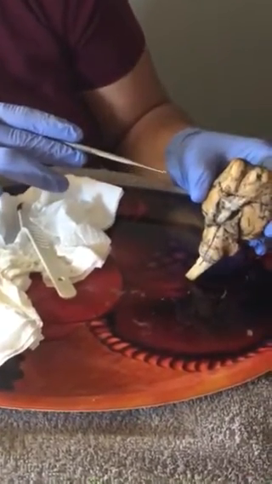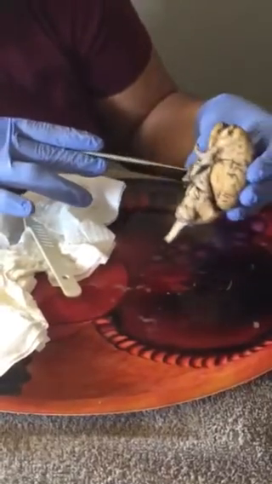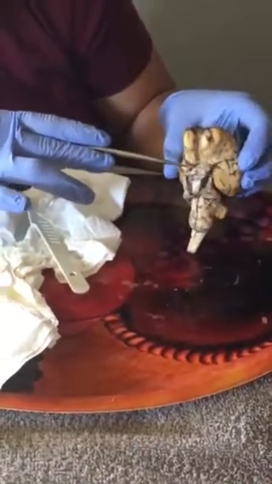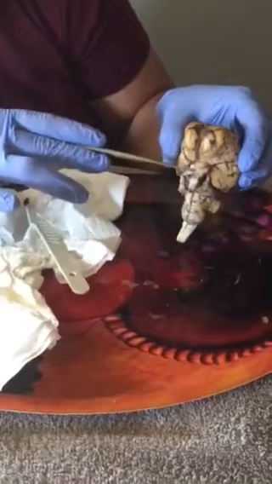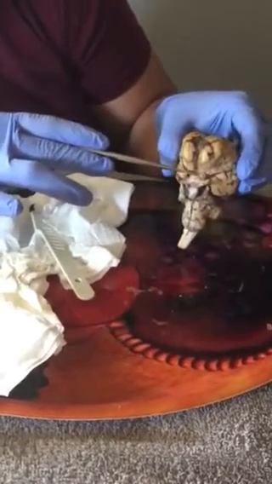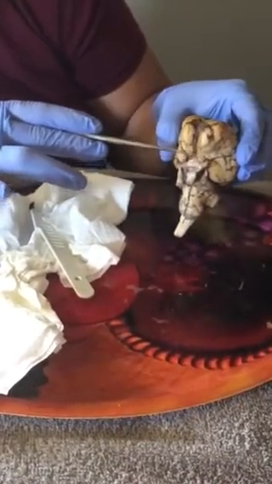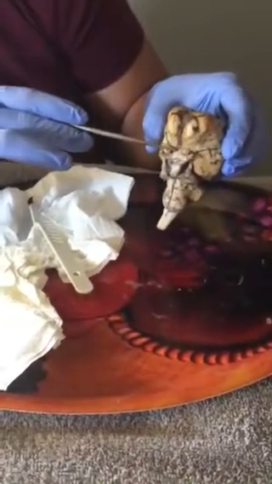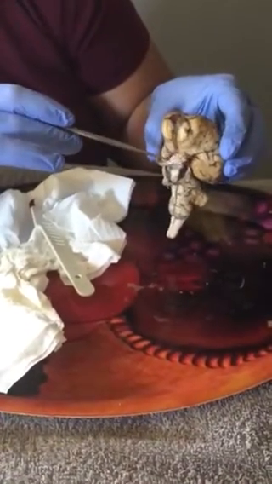The pituitary gland is right in the middle here. You can see it. I accidentally ripped it off a little bit. That's the pituitary gland in there. It sits behind the optic nerves and behind the optic chiasm.